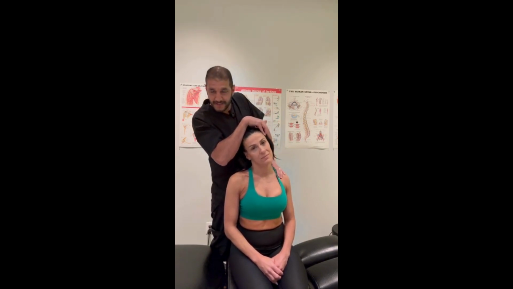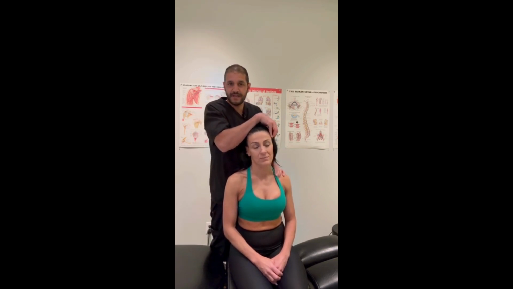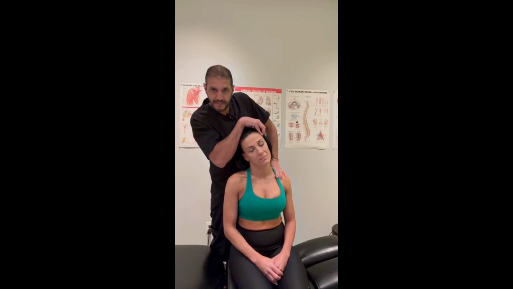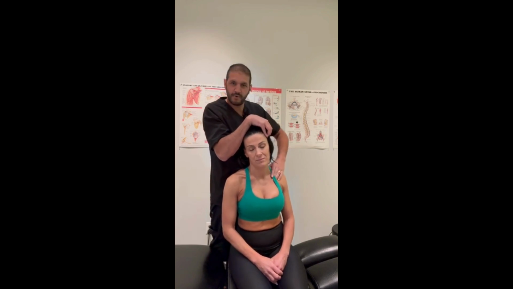Now, even if someone has pain on one side, it's always best to clear up tension on both sides. So we're always working on the neck equally, even if someone says, "Oh, I can't turn to the right," or "My right side is worse." You got to work on both.